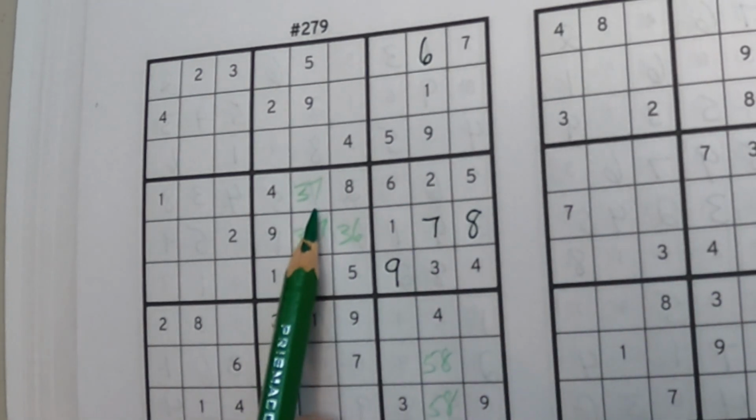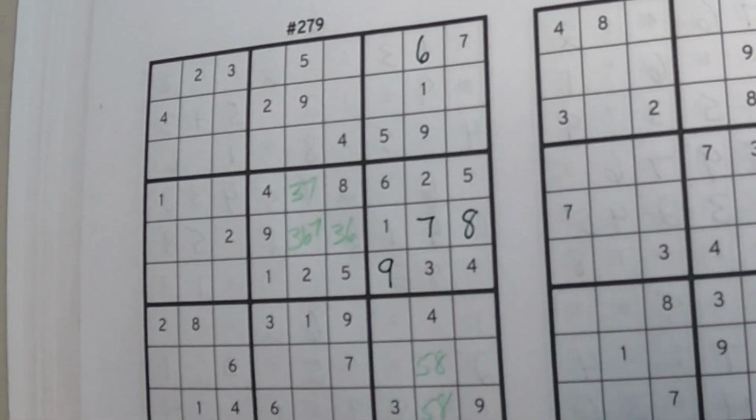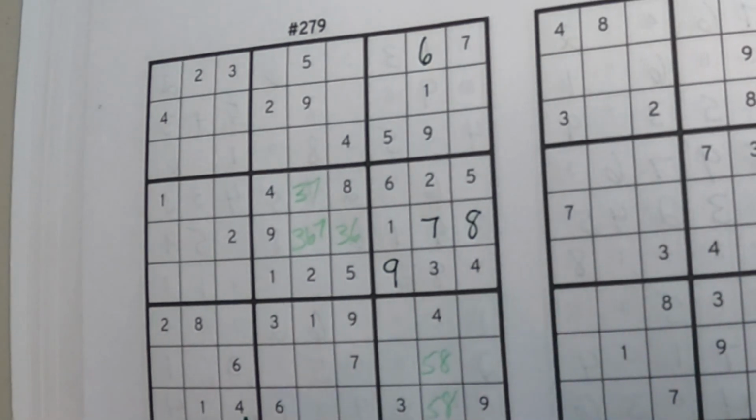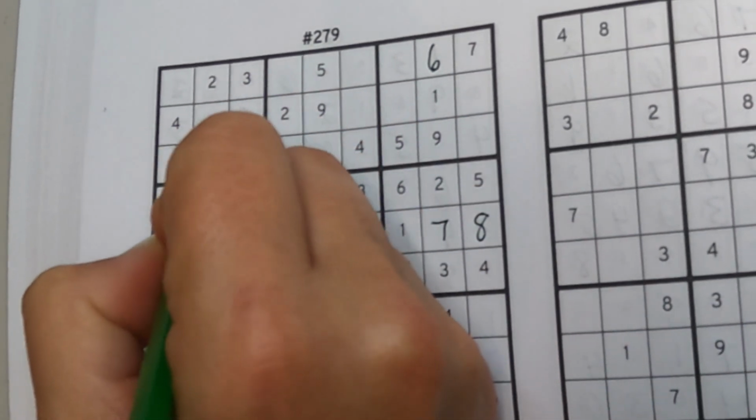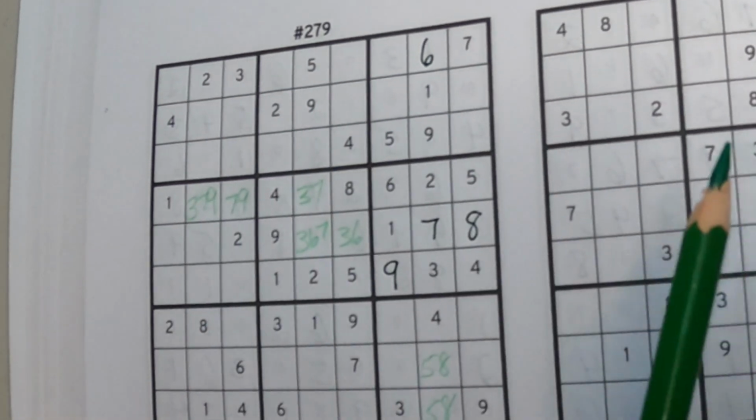For this row, we're missing 3, 7, and 9. We've got a 3 here, so 7, 9, and no help here. 3, 7, 9.